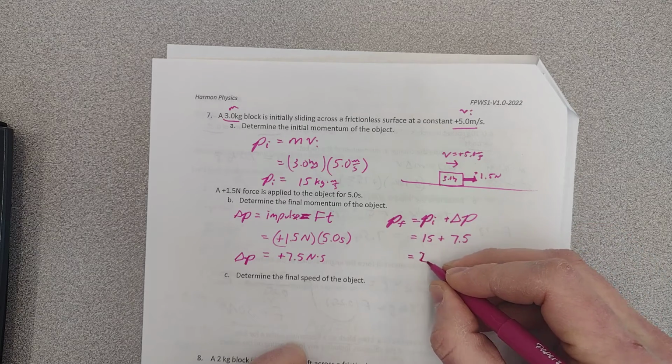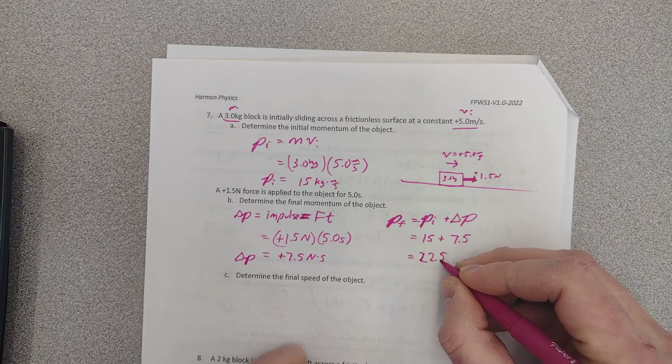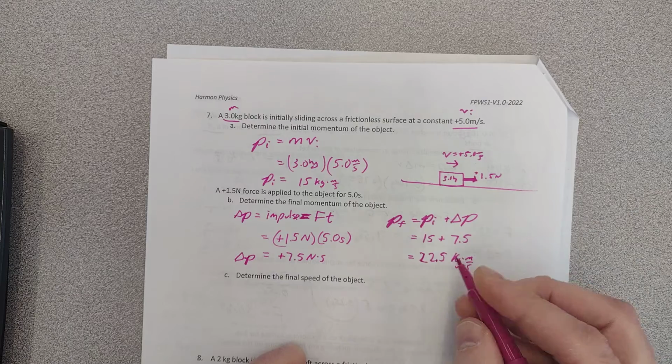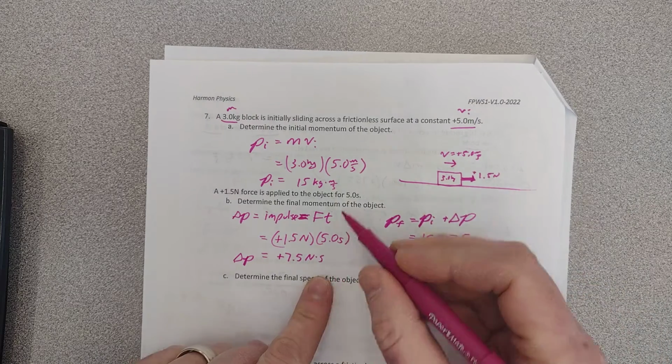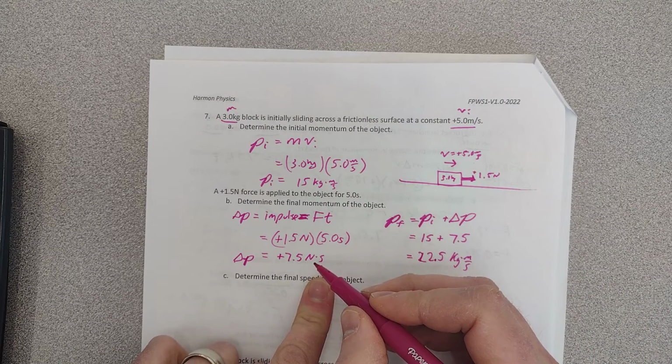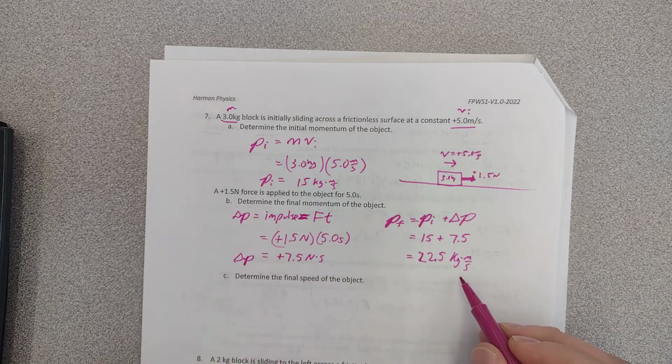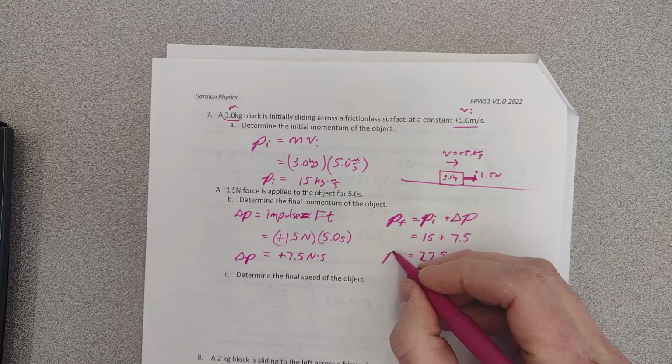So that's going to be 22.5 kilograms times meters per second. The units here, these two units are equivalent, so we can just add them together, and I can pick the unit I want on it. So that's the final momentum.